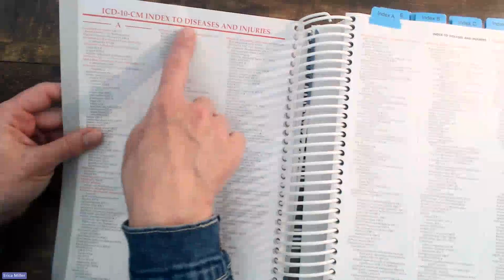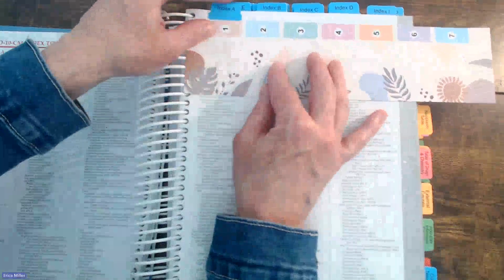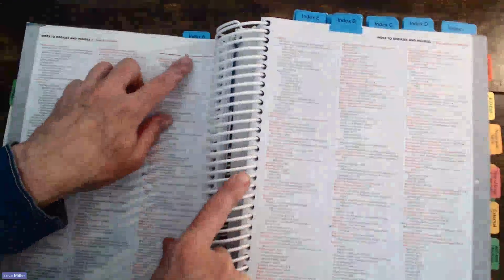So the first index is index to diseases and injuries, and it's all alphabetic. So what I did, starting with index A, I lined it up, put my first tab. And then I went through and I found where the B's start in my index.